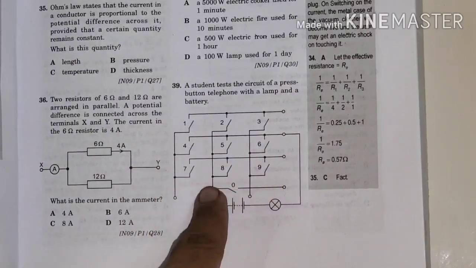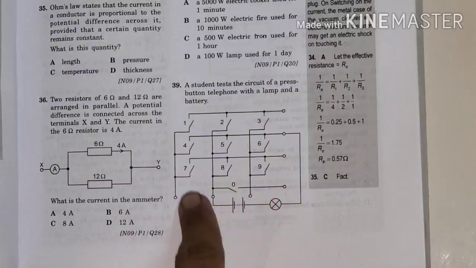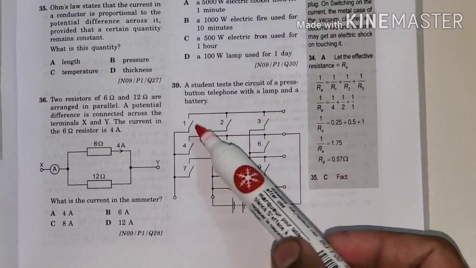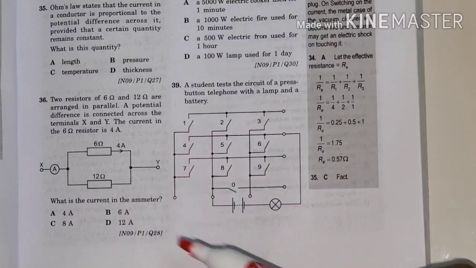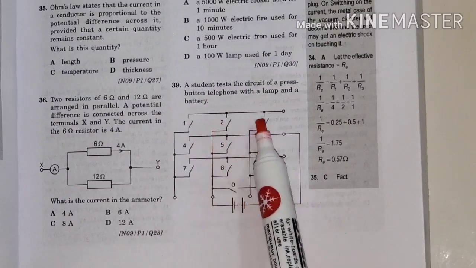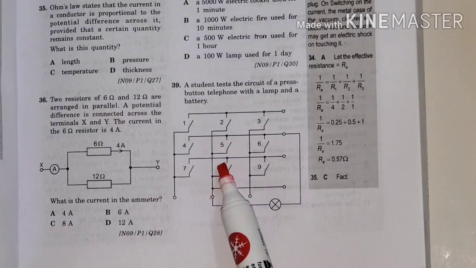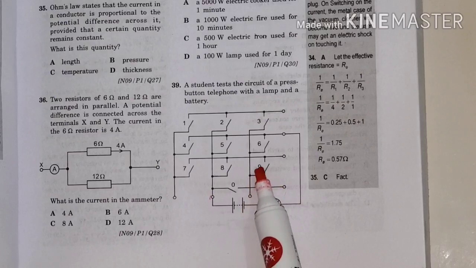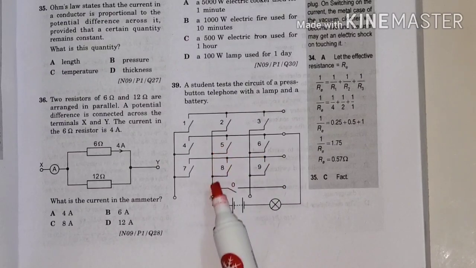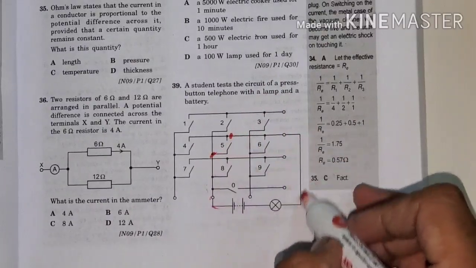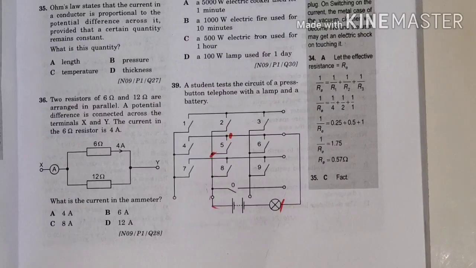If we trace this diagram, we need to complete the circuit by using the path. We can say that 1, 4 and 7 are useless for us because they make no connection with the main circuit, and 1, 2 and 3 are also. If I check number 8, by closing this 8, the current will go through this, but the circuit is not completed. But if I close the 5, the current will start moving through here, then here, and the circuit is completed, and the bulb will be on.